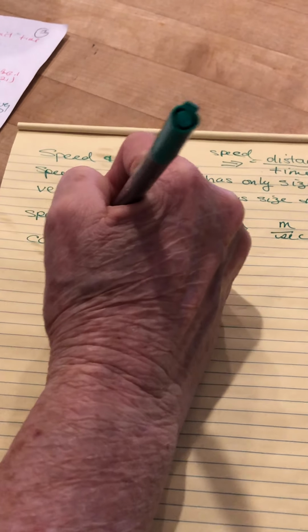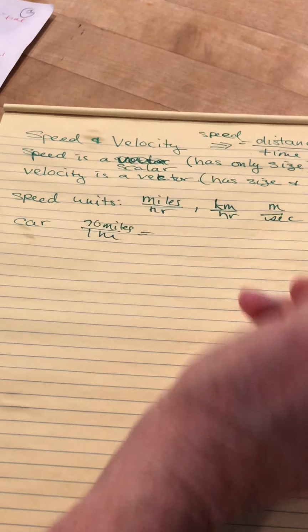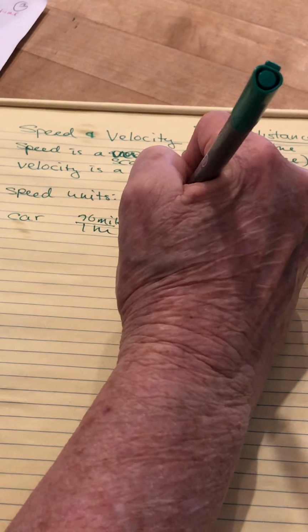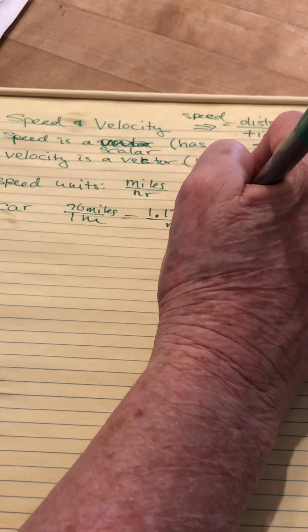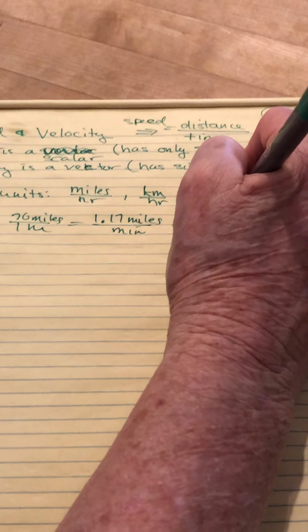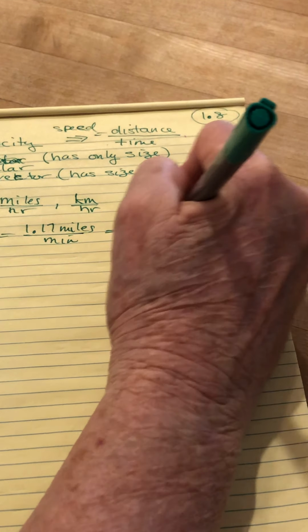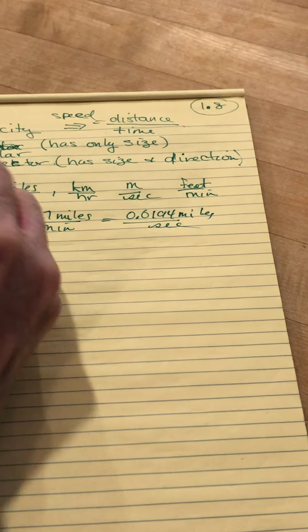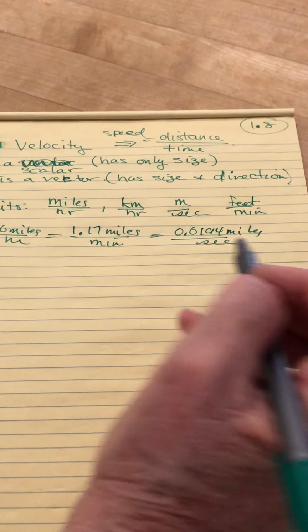If a car is going 70 miles in 1 hour, it is also going 1.17 miles in a minute. And converting that even farther, it's 0.0194 miles in a second. Okay, these are all the same speed. They're just different units. We're much more familiar with this one, but we can talk about miles that's traveling in a minute or miles that's traveling in every second. We're just not talking about direction.